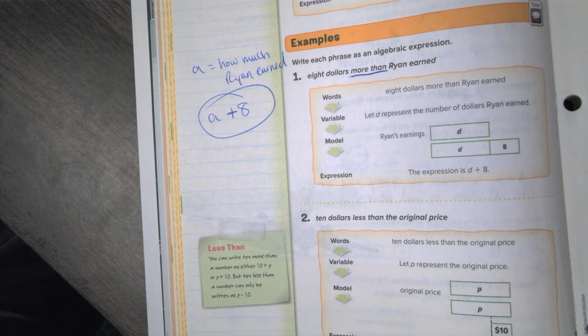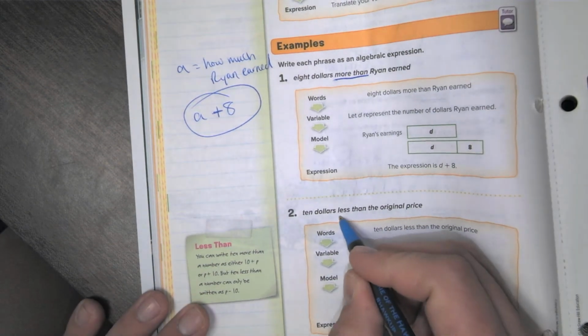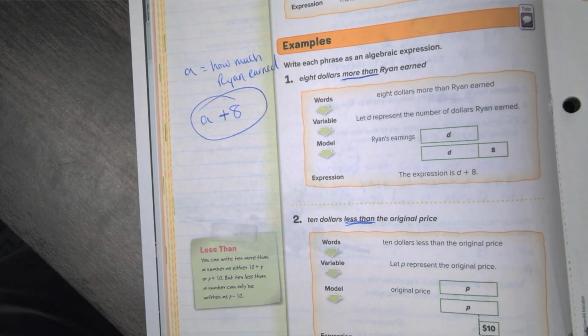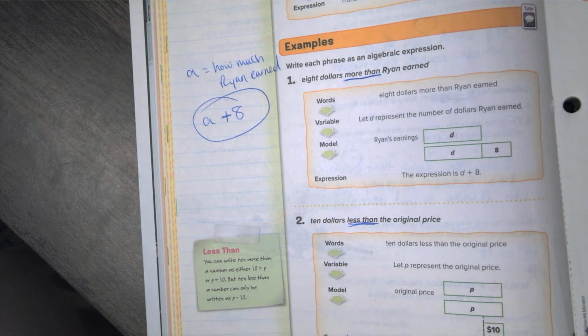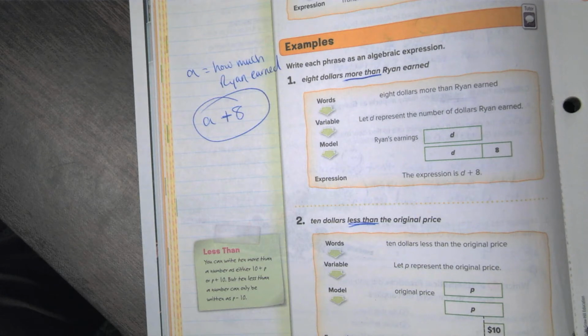$10 less than the original price. Less than. So, we have less than. Now, looking at this, what do we not have a number for? What do we not know? $10 is less than, like what is less than? So, the original price. We don't know the original price, all right? So, that's what we're going to define our variable.